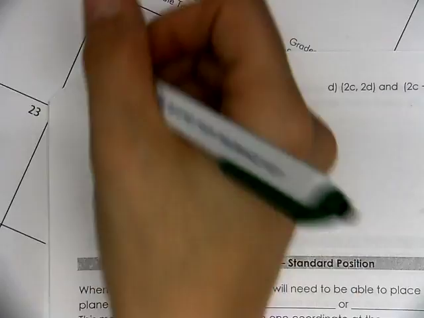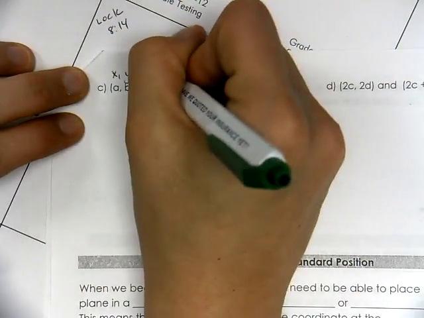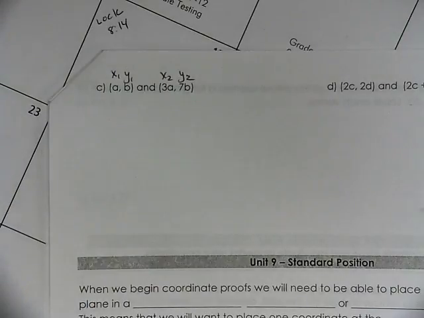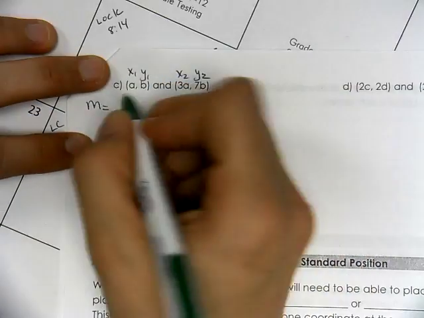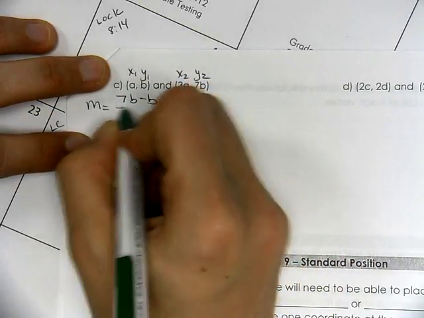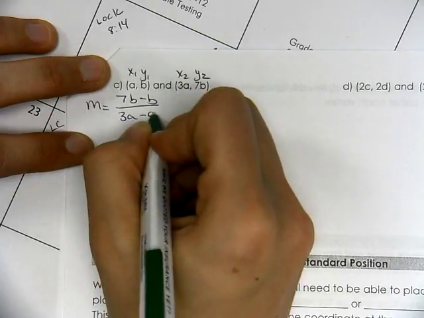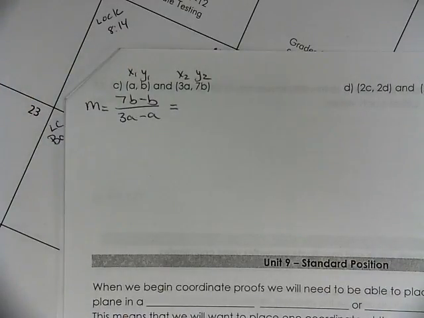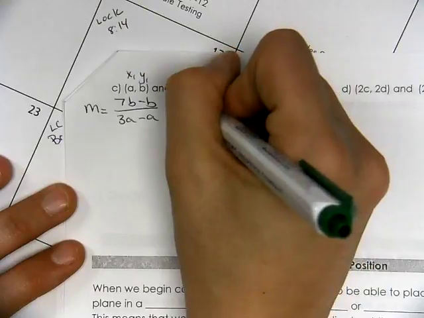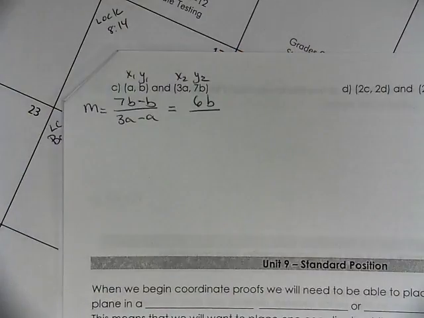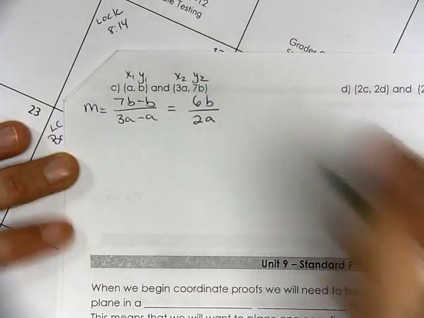So for C, let's do the same thing. x1, y1, x2, y2. So for slope, you get 7b minus b again, 3a minus a. So what is the numerator? What's 7 minus 1? So 6b. What's 3 minus 1? Close.